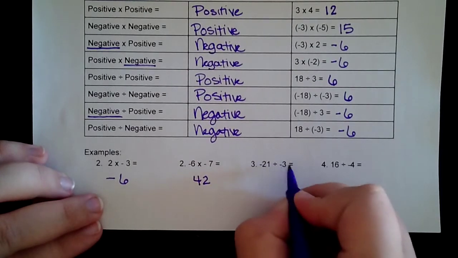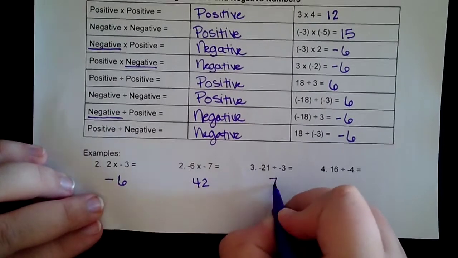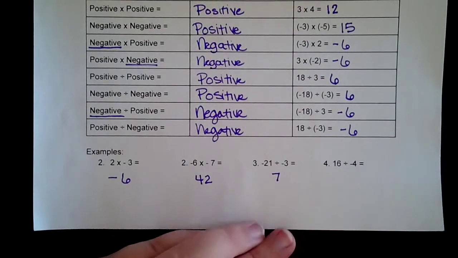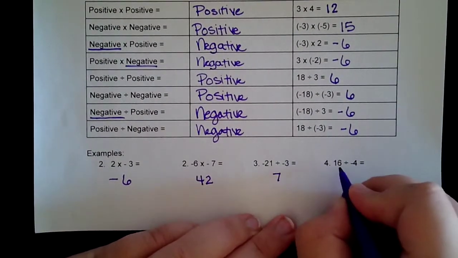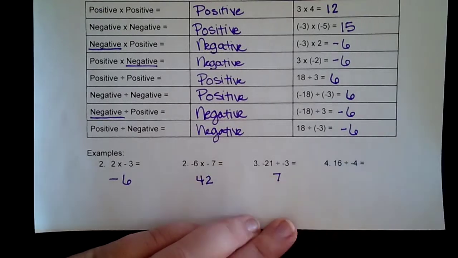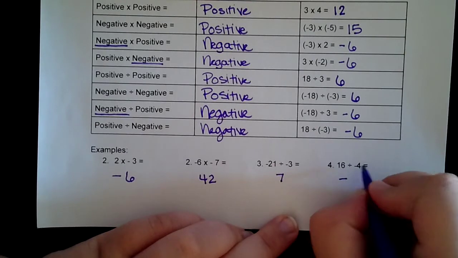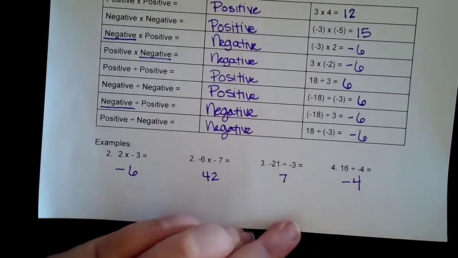Negative 21 divided by negative 3, boom, you right away know it's positive 7. If that works for you, great. If it doesn't, take the slower route. Positive divided by negative. That's going to be a negative. 16 divided by 4 is a 4.